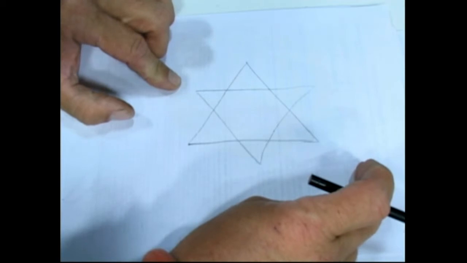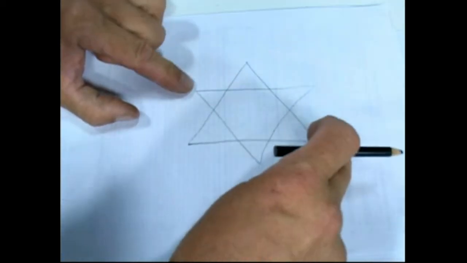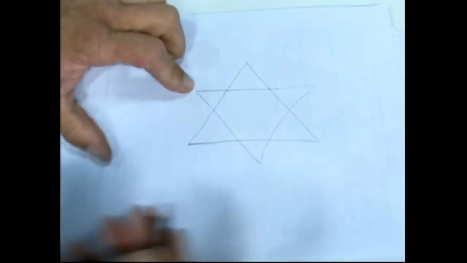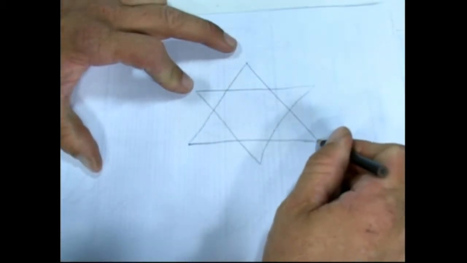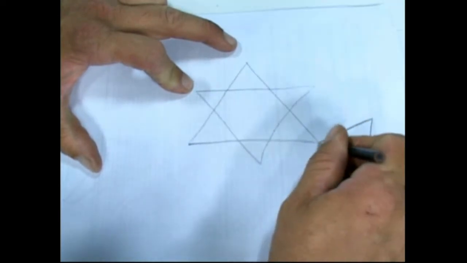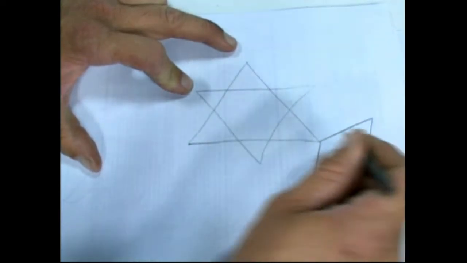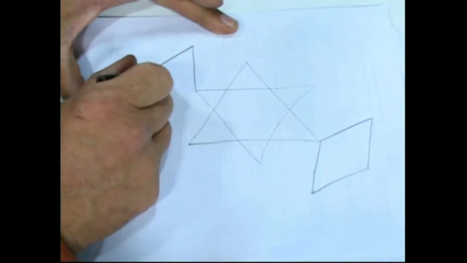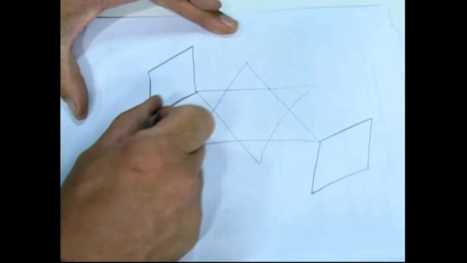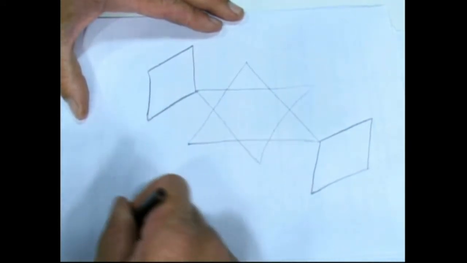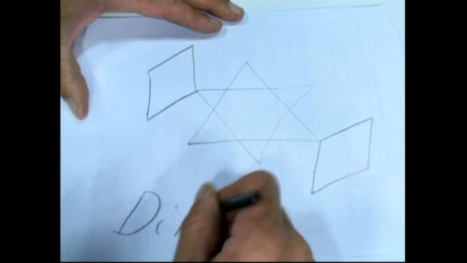I think the lone pair would make that a bent molecule. See, the power of the star is we can make them bent. So methyls are just triangles, right? So there's triangle. Triangle.